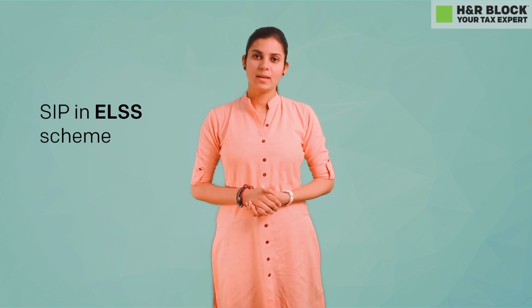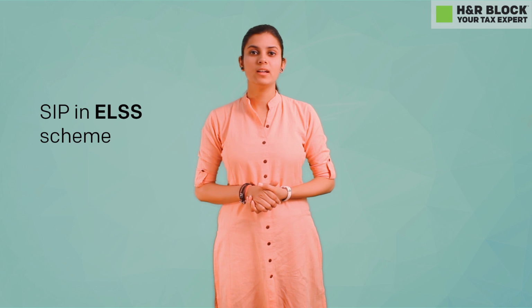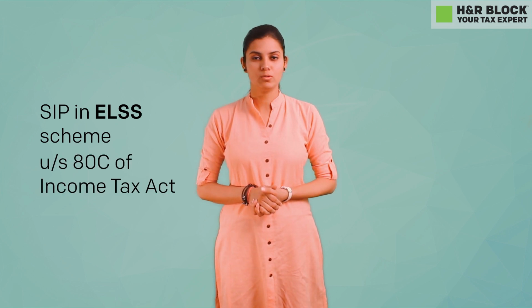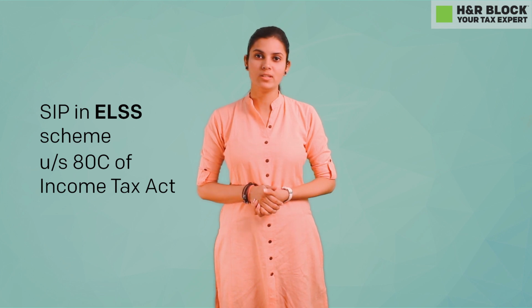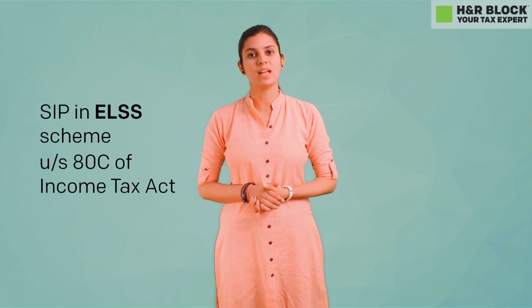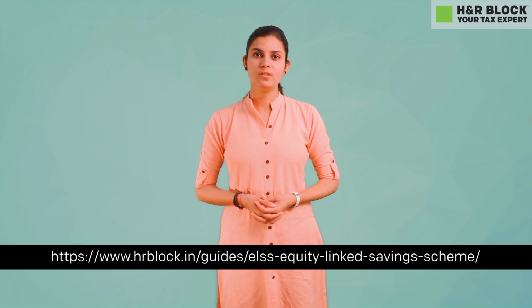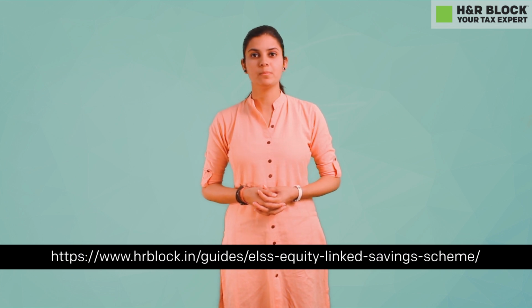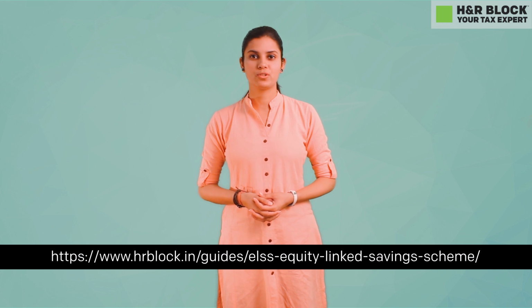Tax saving. If you still find investing in SIP is not very lucrative, then it has another outstanding perk which every taxpayer will love. If you choose SIP in an ELSS scheme, then it is applicable for tax saving under Section 80C of the Income Tax Act. So now you are not only making money by investing, but you can also reduce your tax liability. Well, to understand ELSS and its benefits, check out our guide, where you can find the difference between SIP and lump sum. Find the link in the description.